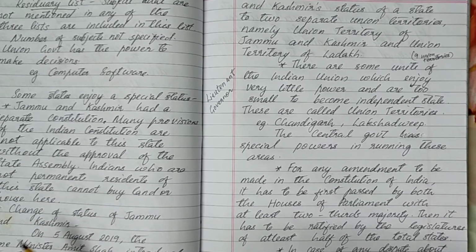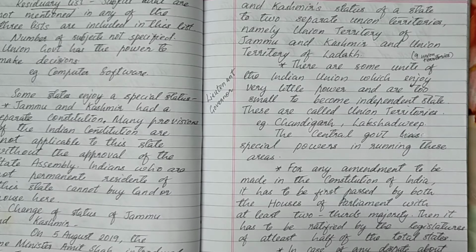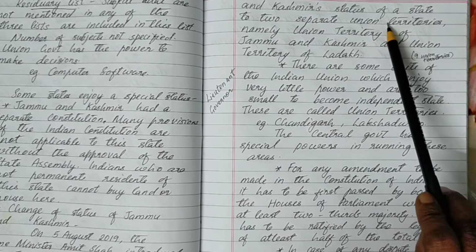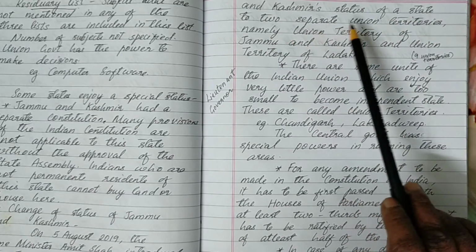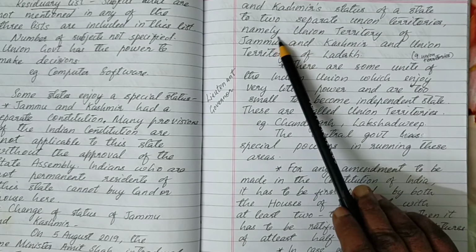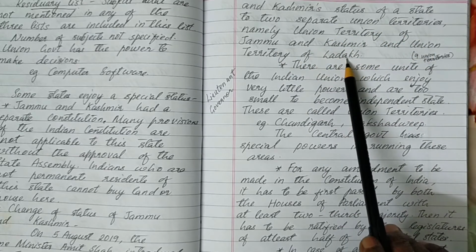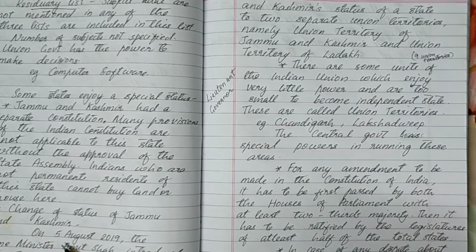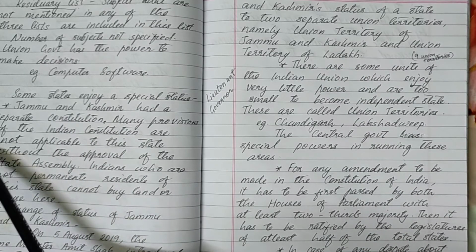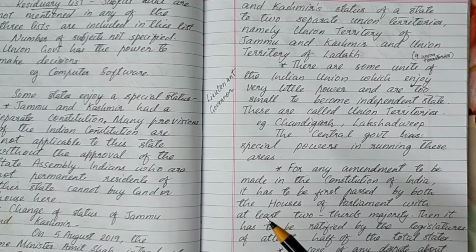Change of status of Jammu and Kashmir. On 5th August 2019, the Home Minister Amit Shah introduced the Jammu and Kashmir Reorganization Bill 2019 in the Rajya Sabha to convert Jammu and Kashmir from the status of a state to two separate union territories, namely the Union Territory of Jammu and Kashmir and the Union Territory of Ladakh. So, on 5th August 2019, Article 370 was cancelled.